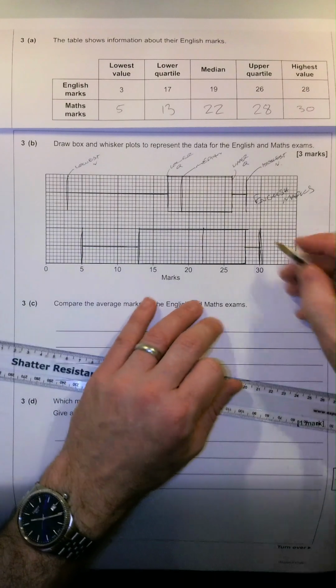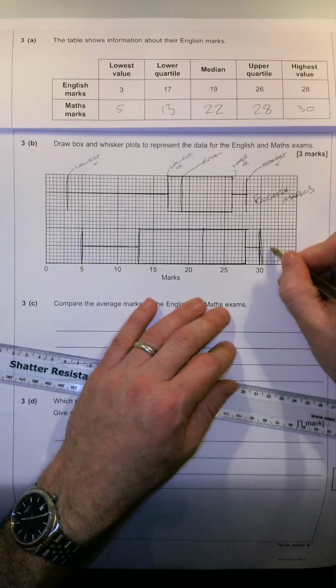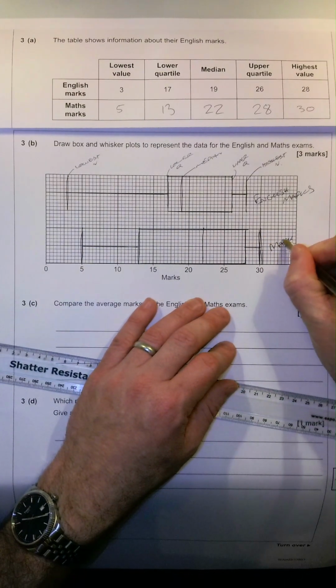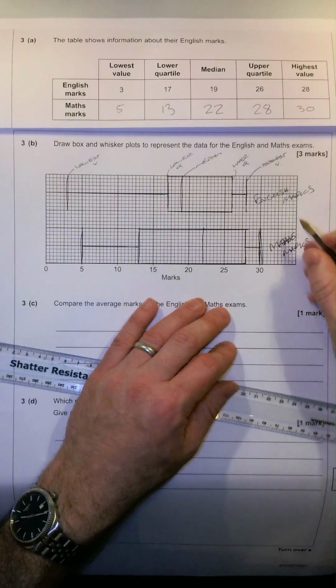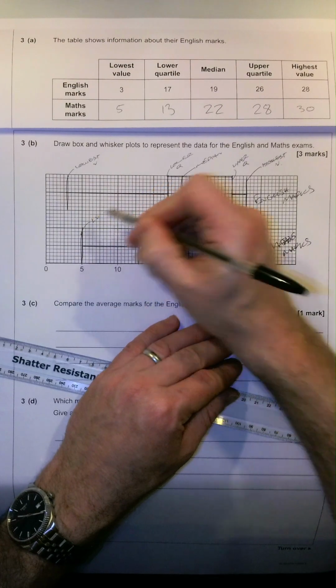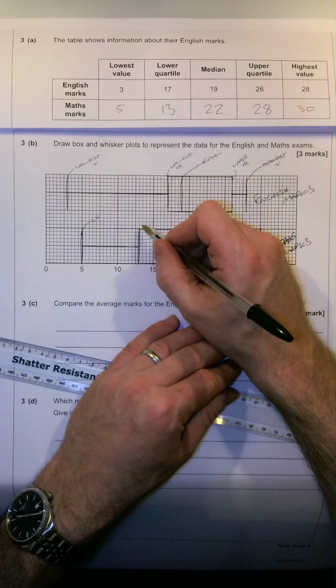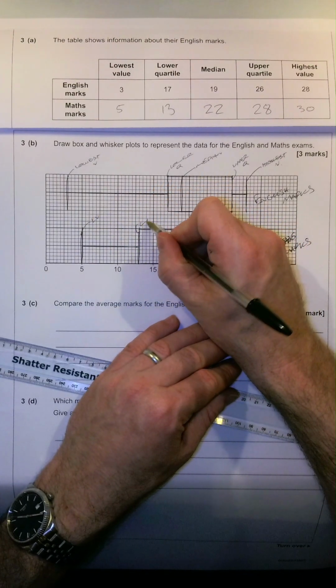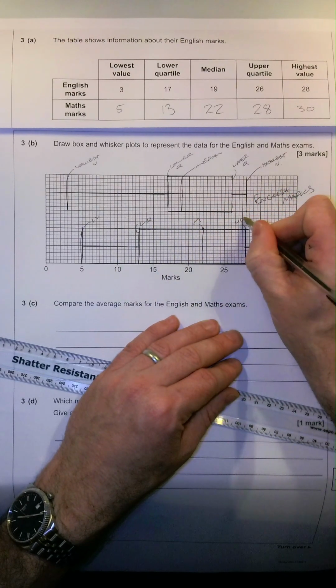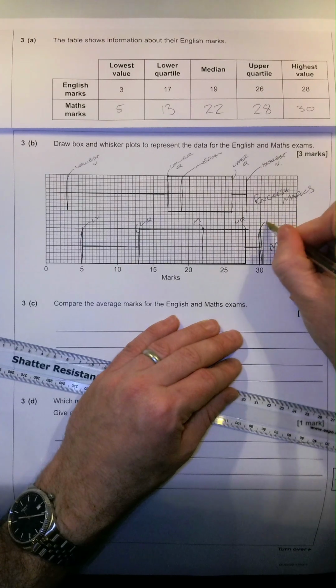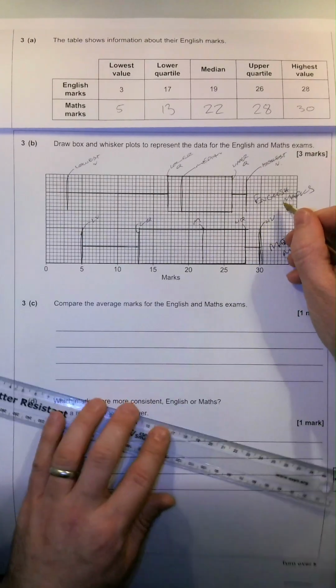And once again, it's important that we label. So here's our maths marks, and we're going to label as well. So the lowest value, the lower quartile, the median, upper quartile, and of course the highest value.